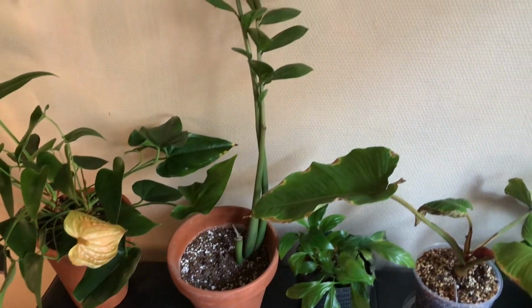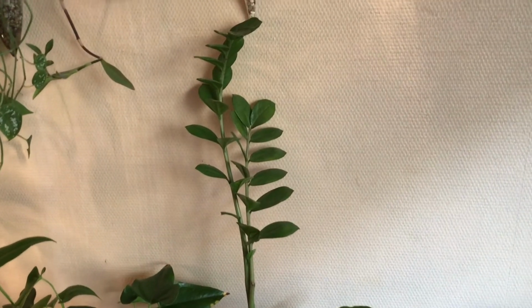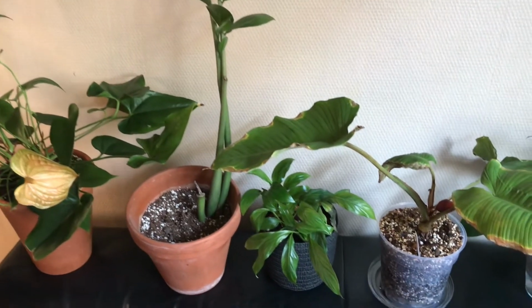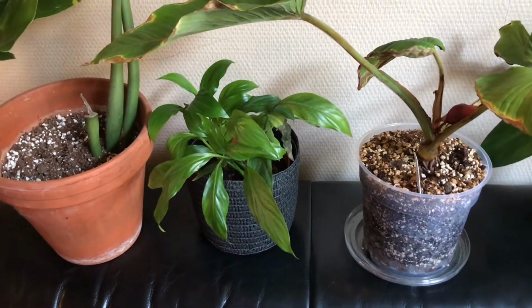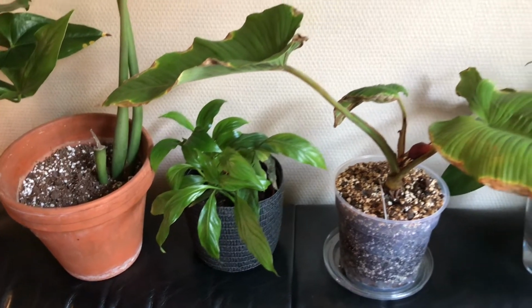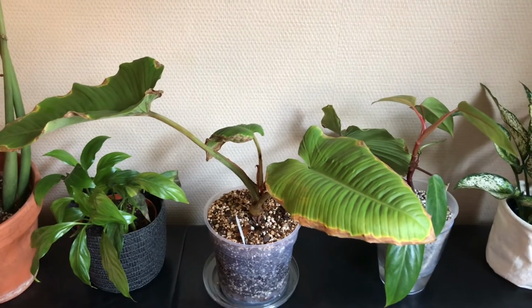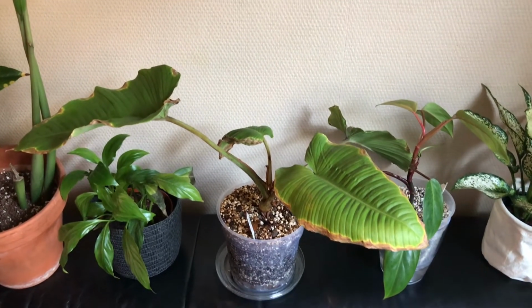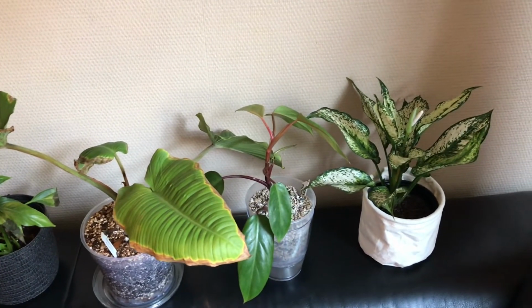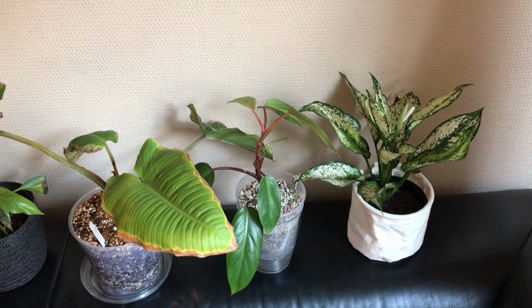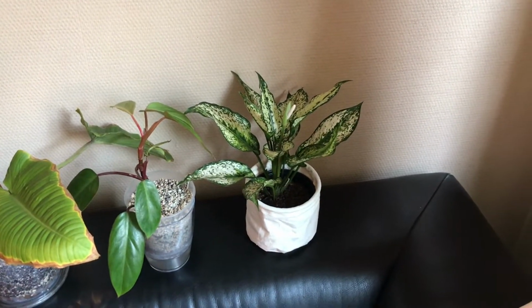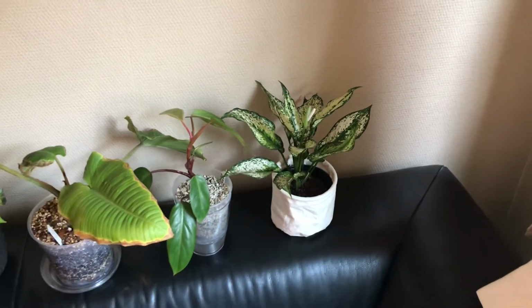Then next to that we have a common ZZ plant, also widely available in all kinds of shops. Then next to that we have a small peace lily plant. And next to that we have probably the least common house plant out of the 6, which is the adelonema picturata plant. Next to that we have a philodendron painted lady growing in pon. And finally to the right we have an aglaonema white diamond plant.